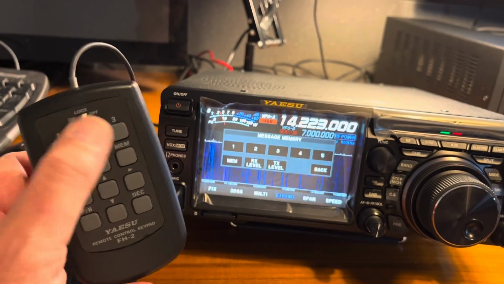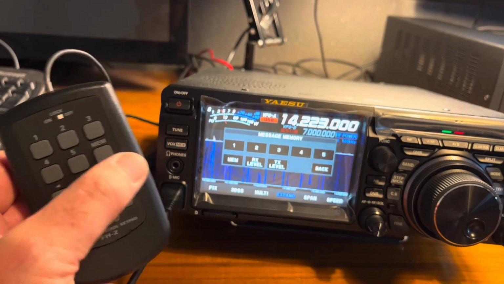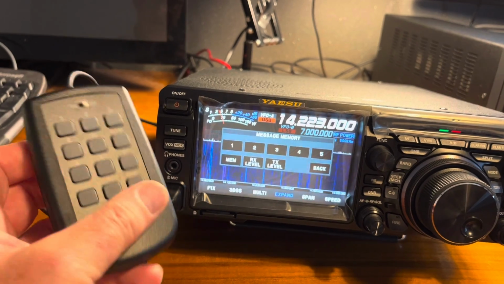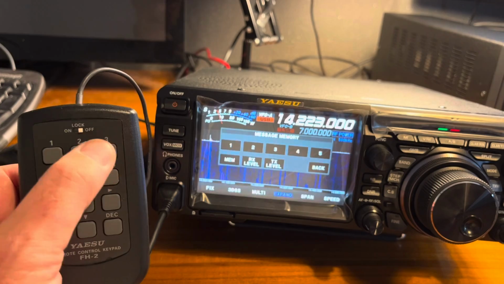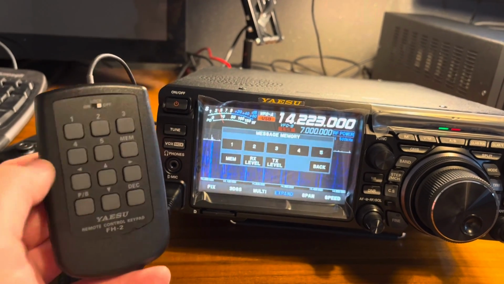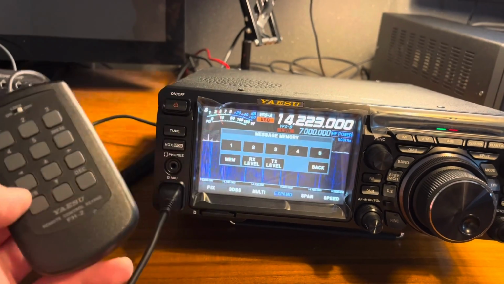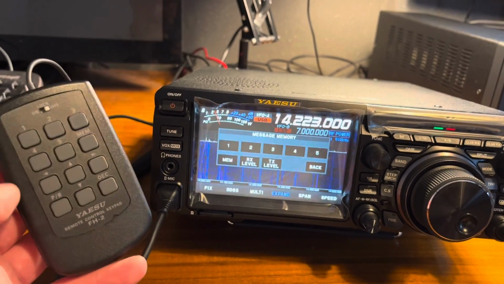The only disadvantage I've found in using this with the FTDX10, when I'm in the car in the dark, is that these buttons don't light up, and I have pressed the wrong button on occasion when I've used this rig, and I've only used it once and I've got it wrong so far.